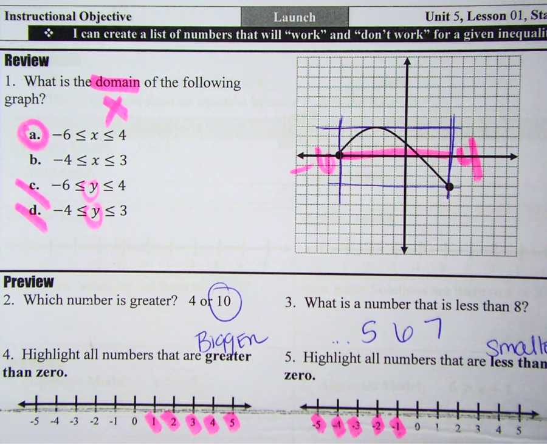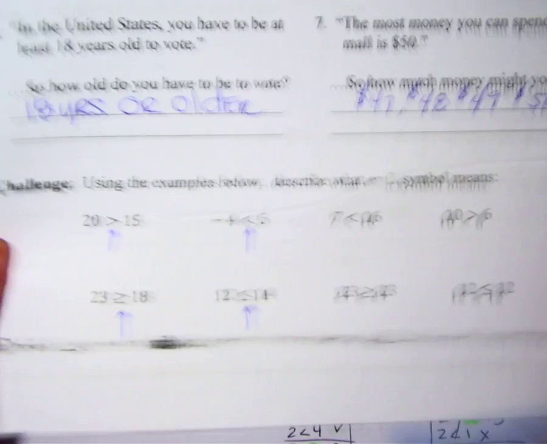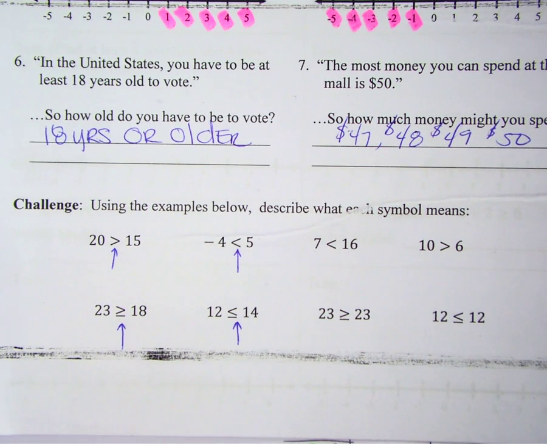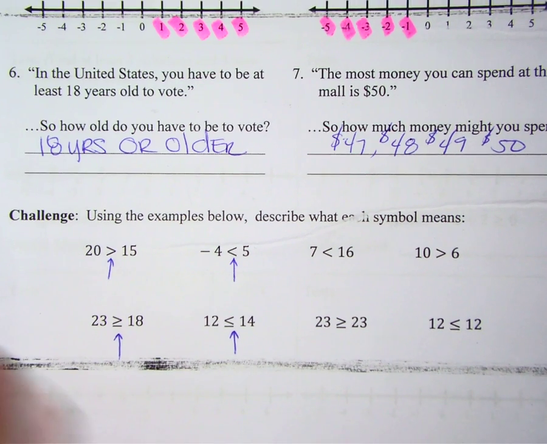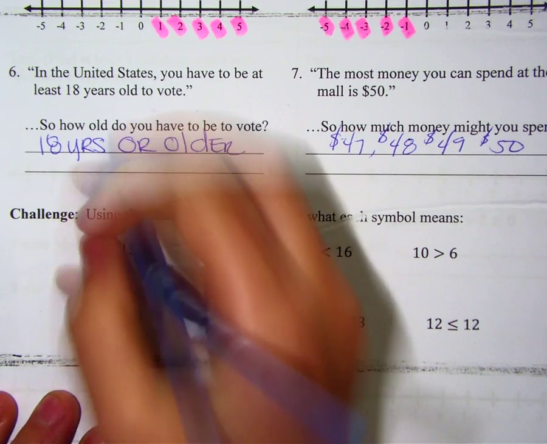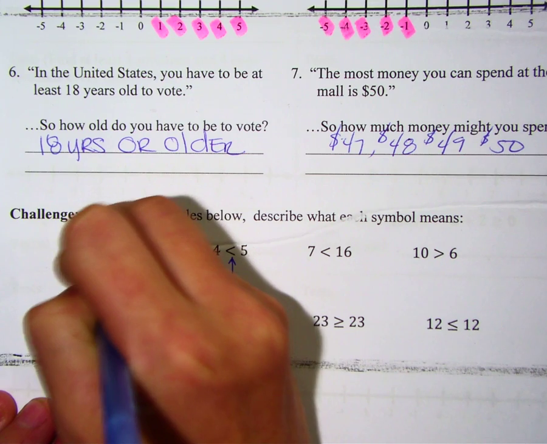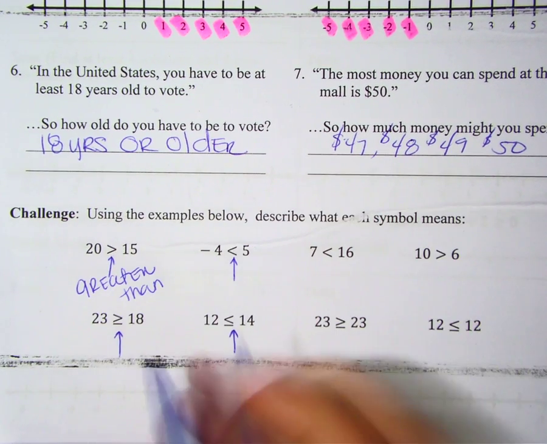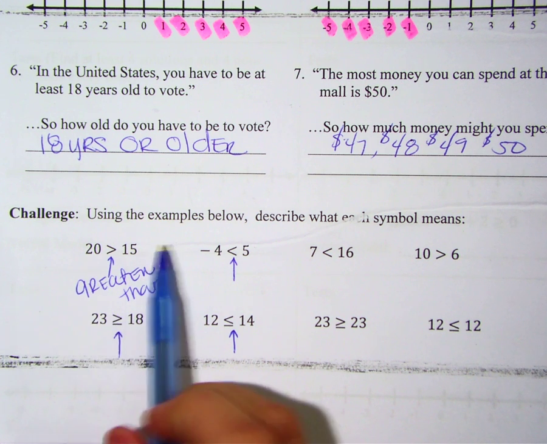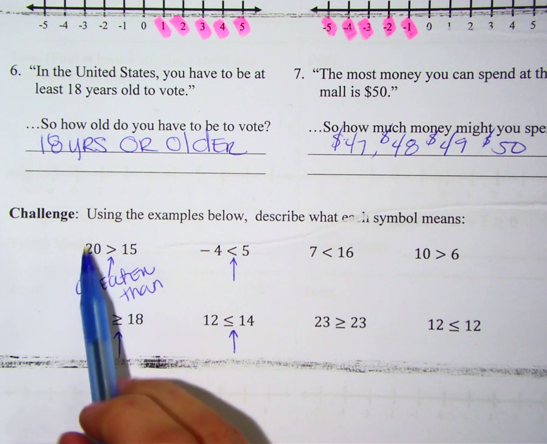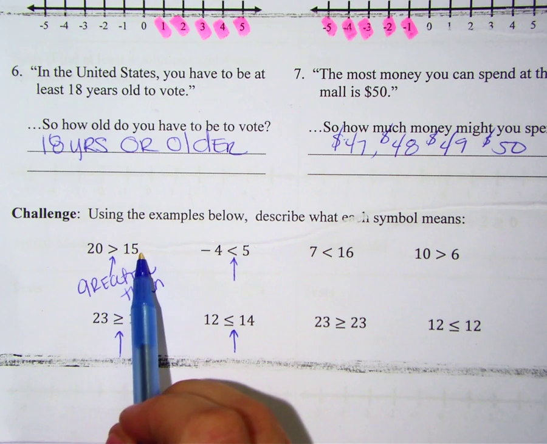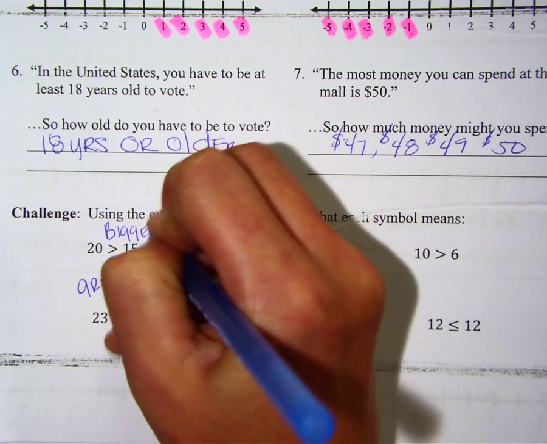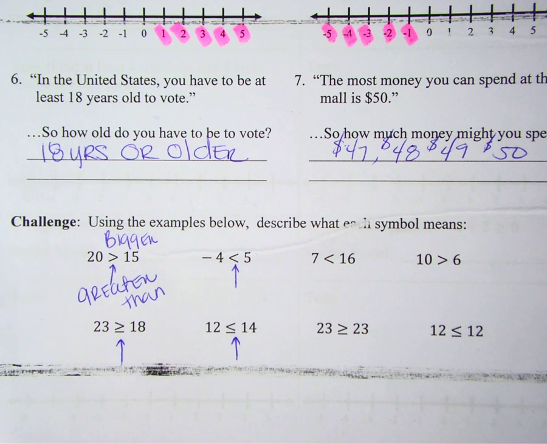Okay, this is lesson 5.1, which is the very first lesson of Unit 5. I'm going to use the bottom of the launch to define a couple things. So first, this symbol right here, this is the greater than symbol. Remember that we always read things in math from left to right. And so this is saying that 20 is greater than 15, or 20 is bigger than 15. It's another way of thinking of it.